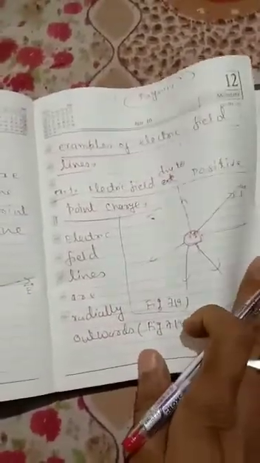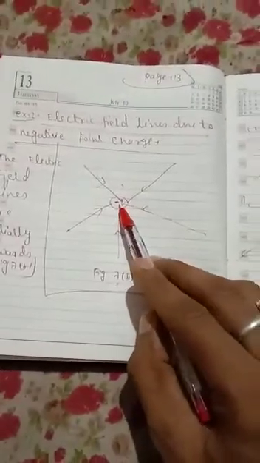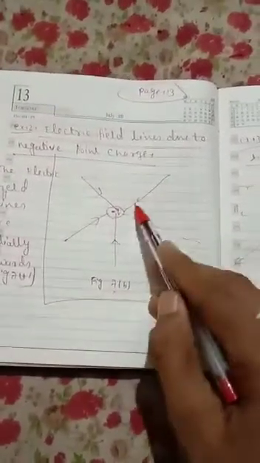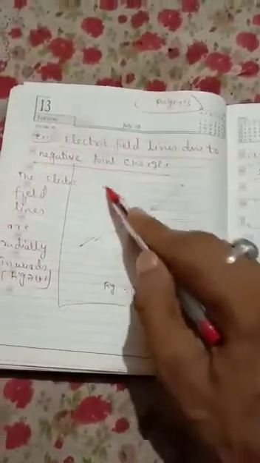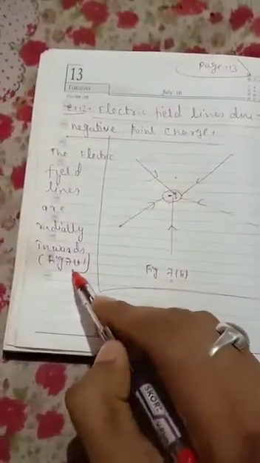Now if we go to the negative point charge, look here students, the electric field lines come radially inwards. This is your figure number 7b. Okay, I have discussed two examples.